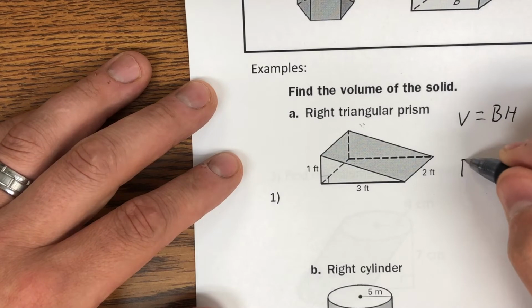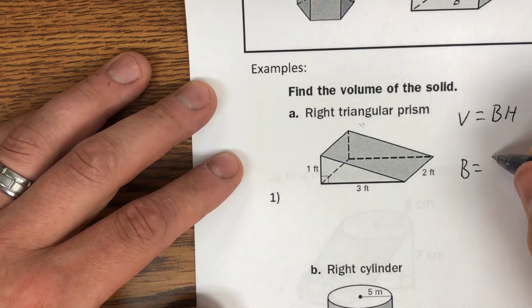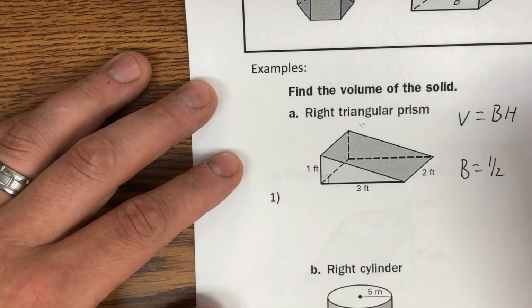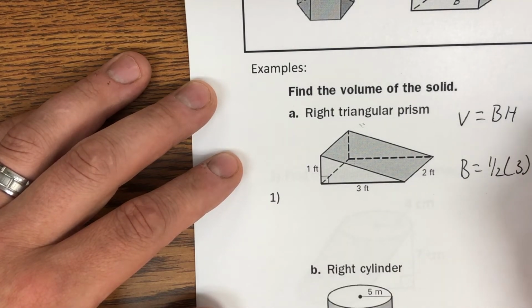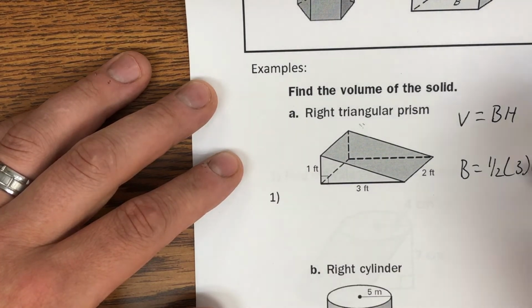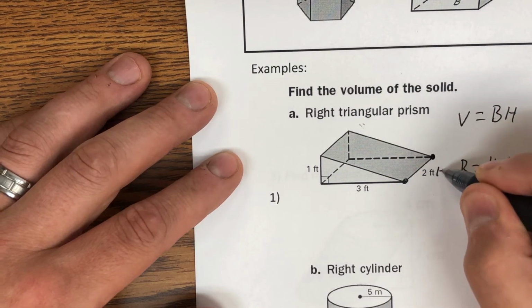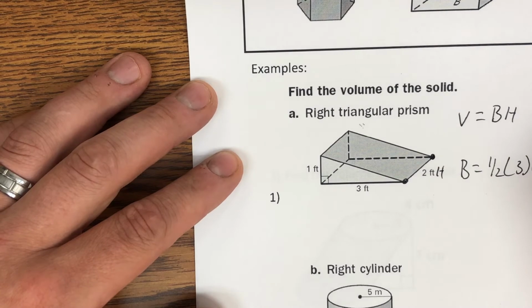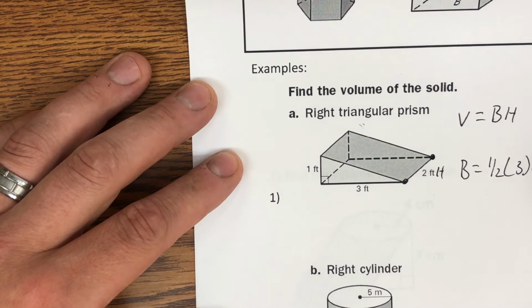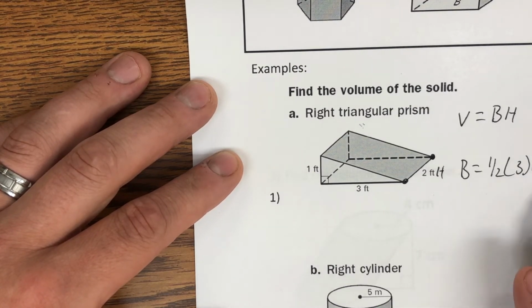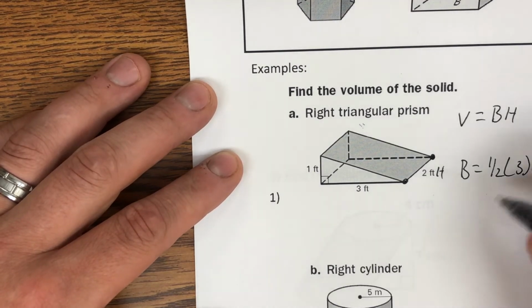So the area of the base is equal to the area of the triangle, 1/2 times 3 times 1. And the height is the distance between these two triangles, 2. Okay, the height is equal to 2. Now, I'm going to substitute this in. 1/2 times 3 times 1 is 1.5.